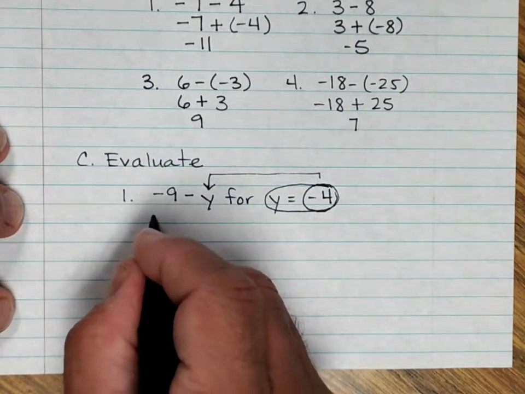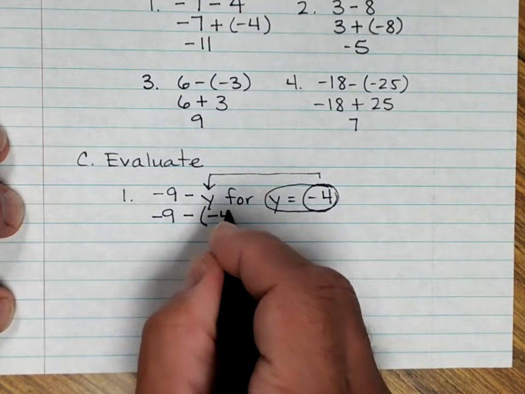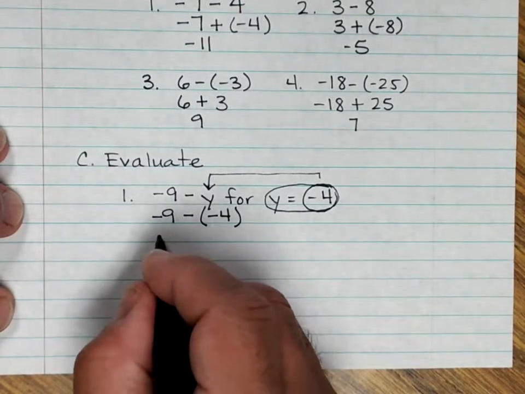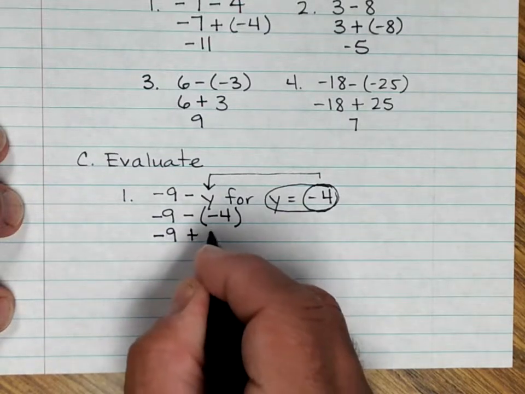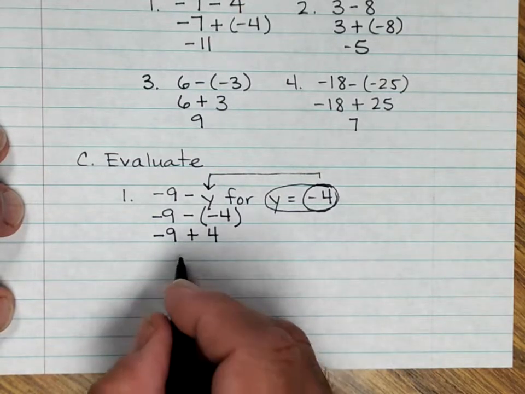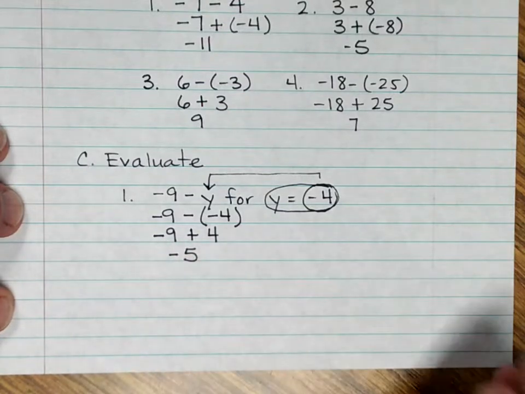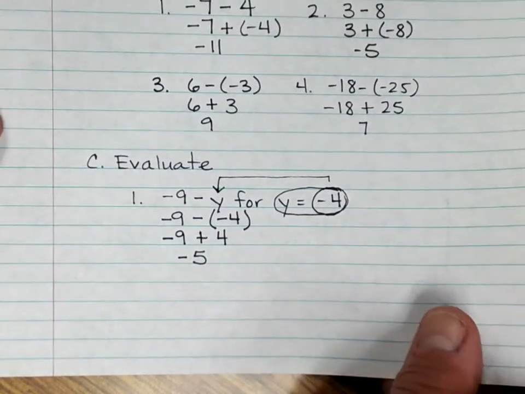So this is now going to be written as negative 9 minus negative 4. And now just follow the rules that you've been learning over the last couple years. This is now negative 9 plus 4. One's a negative, one's a positive, so we're subtracting their absolute values. The negative 9 has the greater absolute value, so our answer is negative 5. I'm going to turn that over. Feel free to pause the video whenever you need to, okay?